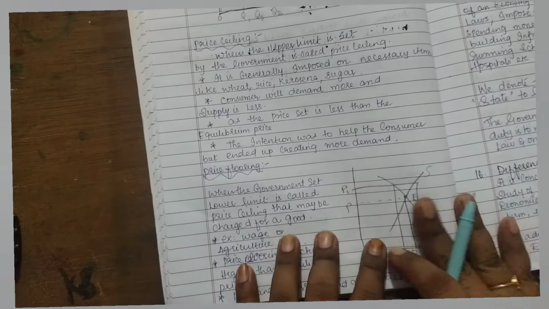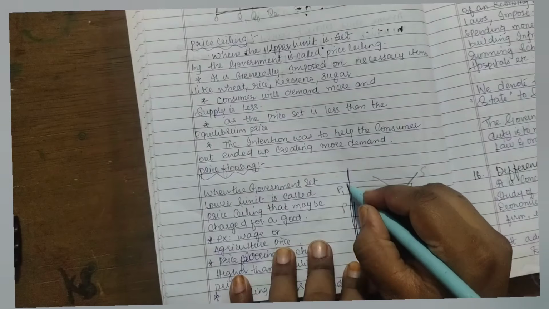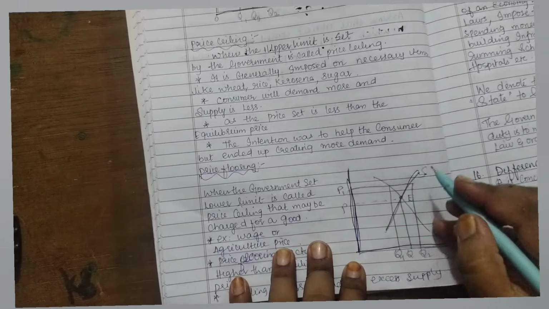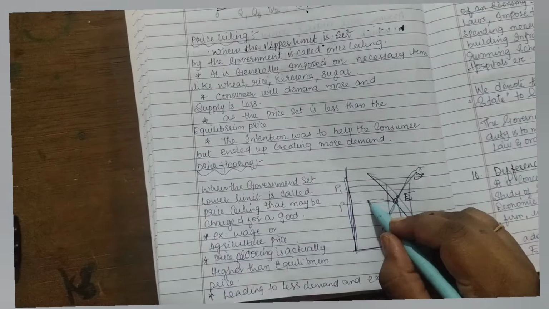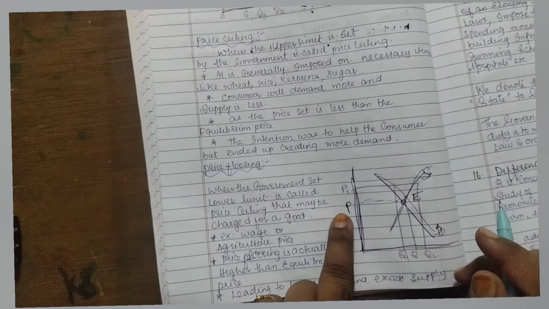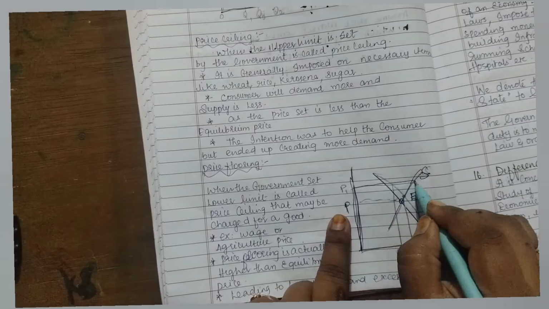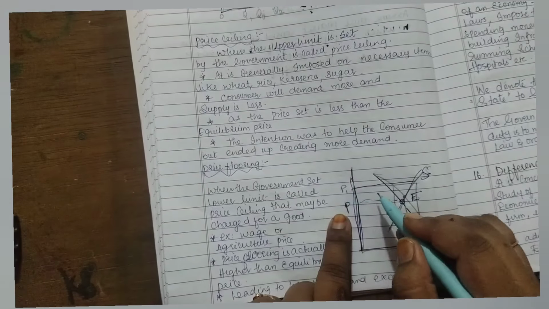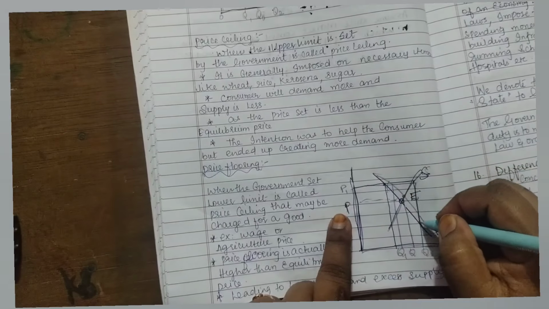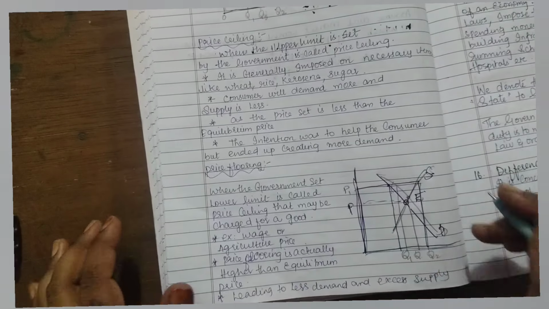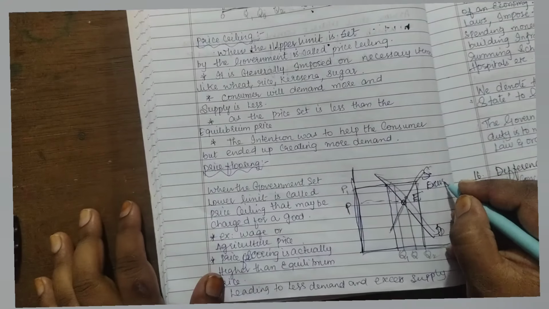Here you can see the diagram. Make sure you do it correctly. So this is the supply, this is the demand, and this is the equilibrium price. But here the government has set the minimum limit, which is higher than the equilibrium price. So what happened here, the demand is less but the supply is more, and there is a gap. So it is called excess supply.